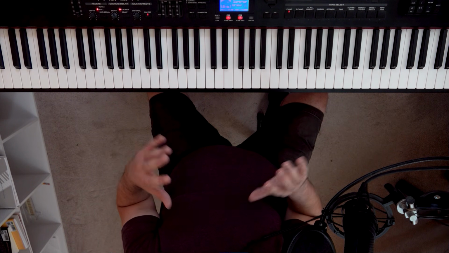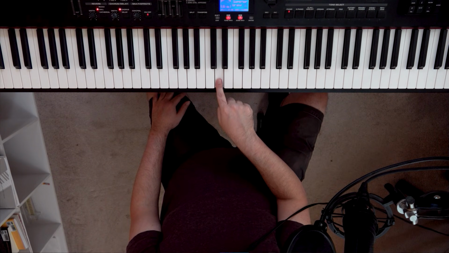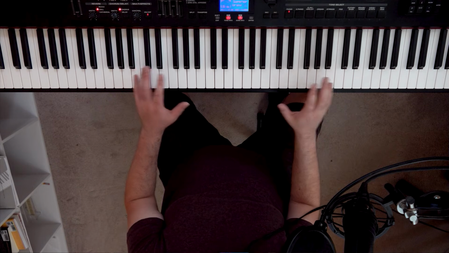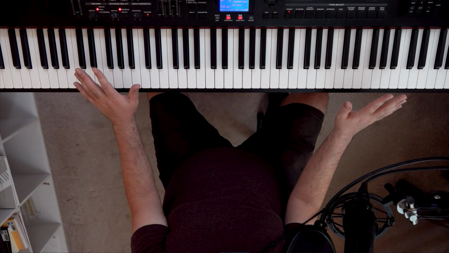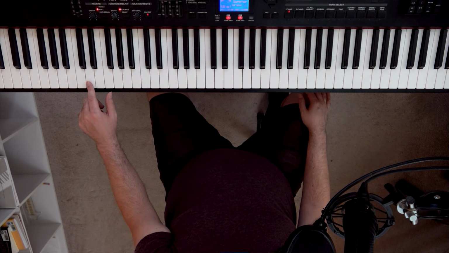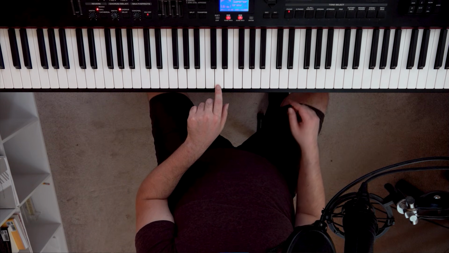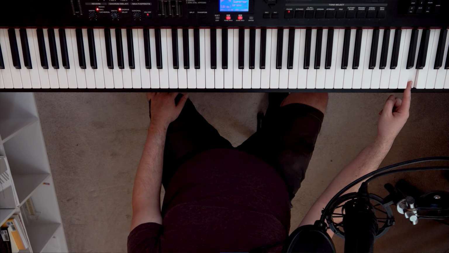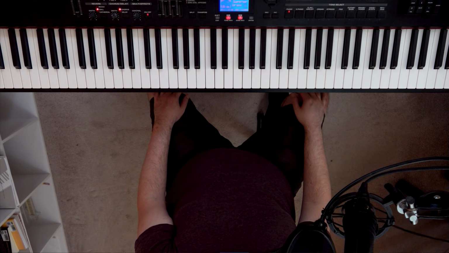If you want to find all the D's on the piano, they are in between the group of 2 black keys. So just take a second and find all the D's on the piano. They are here, here, here, here, here, and here. I think that's the last one that you can see. And actually, I don't even have any more than that.